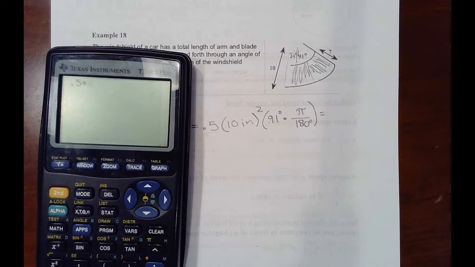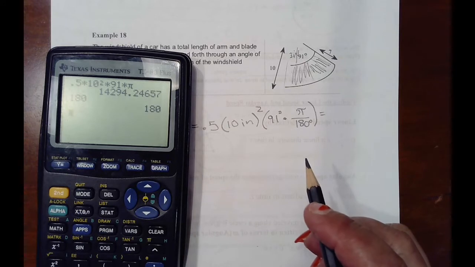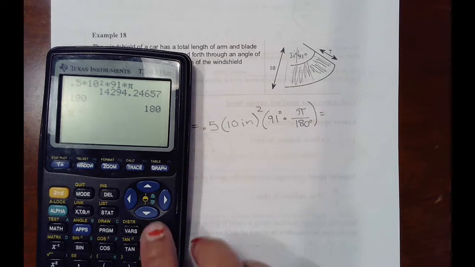0.5 times 10 squared times 91 times pi. That's everything in the top, and then finally divided by 180. And that gives me, oh, something went wrong there.